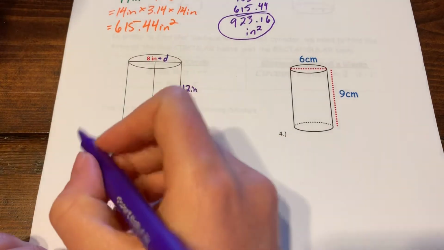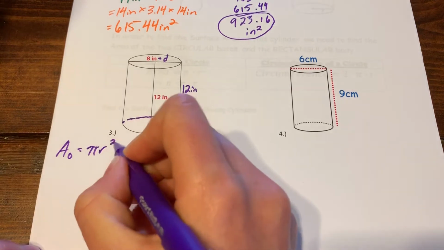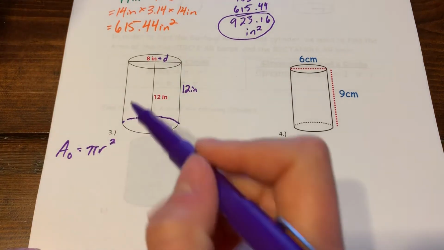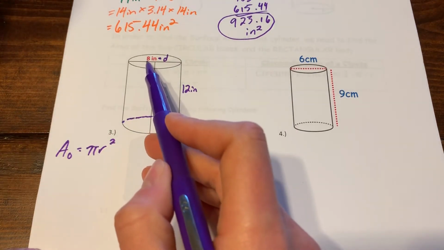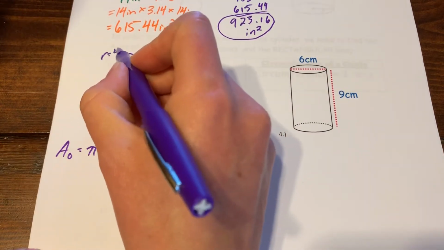Let's do the circles first. The area of a circle is pi r squared. I'm not given the radius, but I know the radius is half of the diameter, so your radius would be 4.